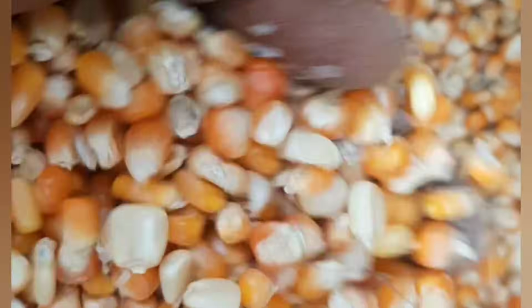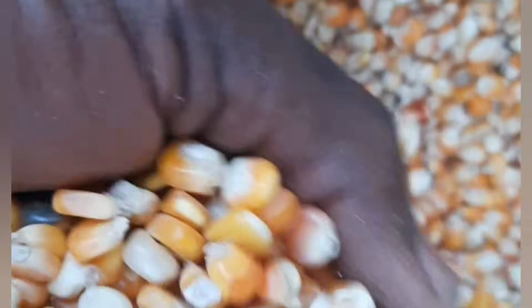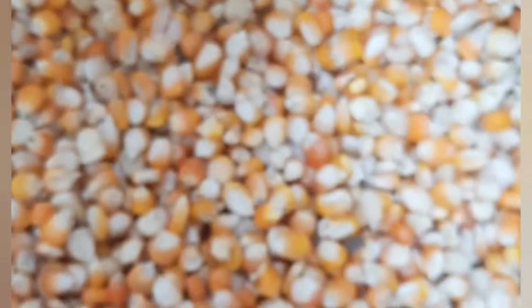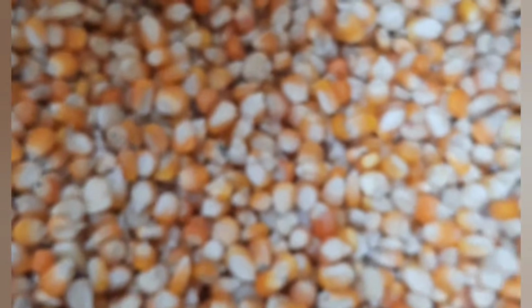The ones I have at home here, I will use for production of our own feed. You're going to see them today. This is the yellow corn, this is the white corn. Now let's get to the next one.